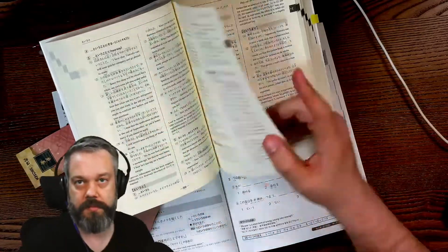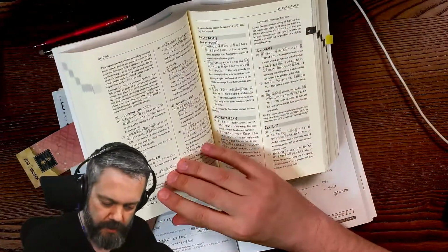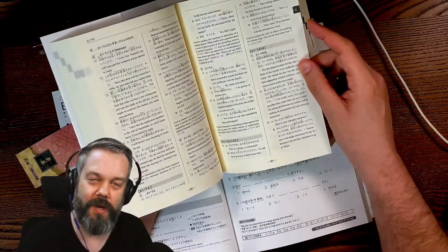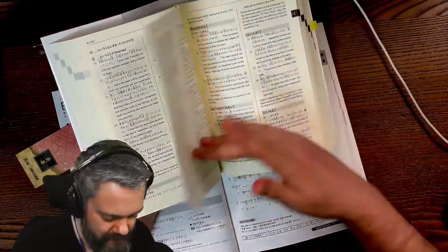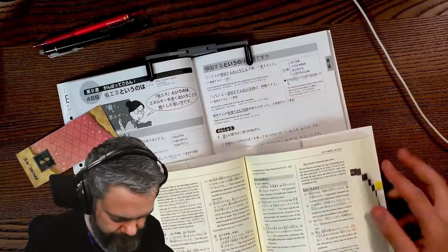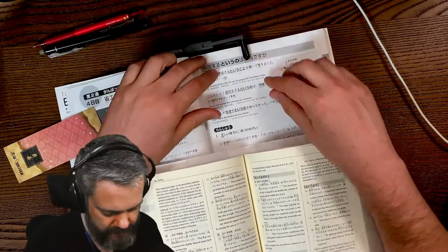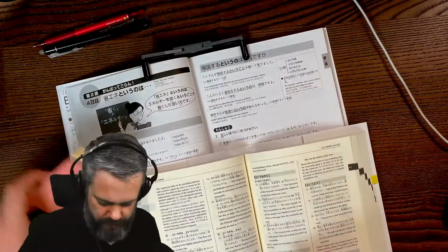But you can see that it can be used in different ways. I didn't know that it could be used as a way to explain why you wanted something. That's kind of interesting. Alright, let's see what this last one is.